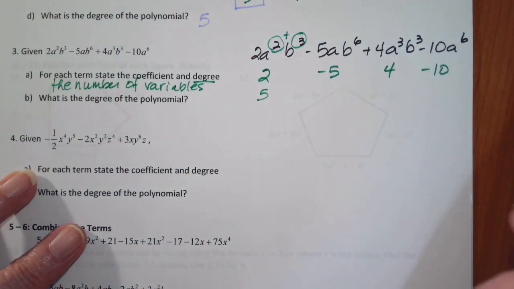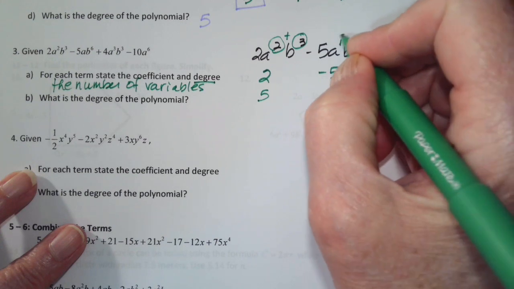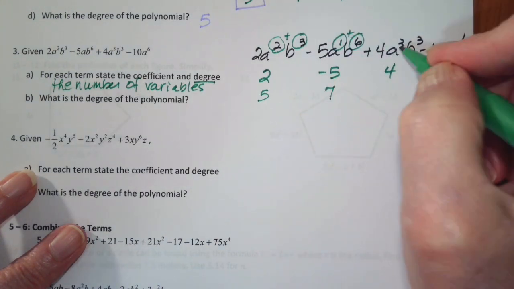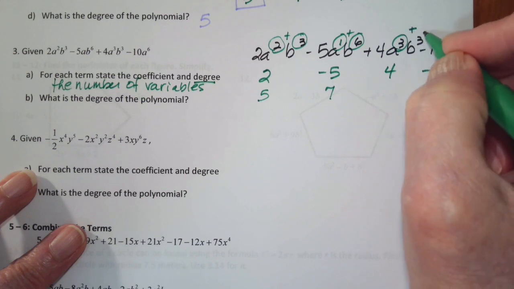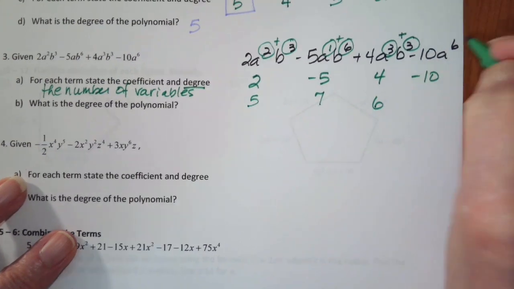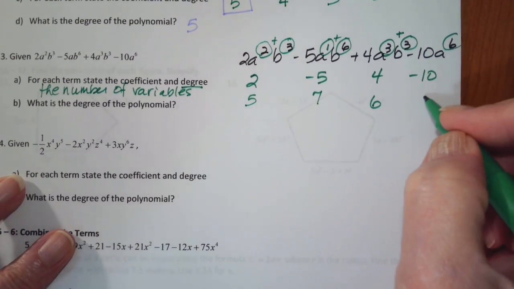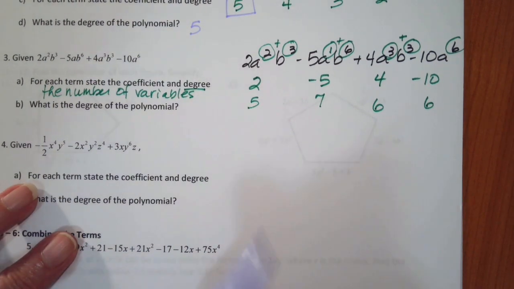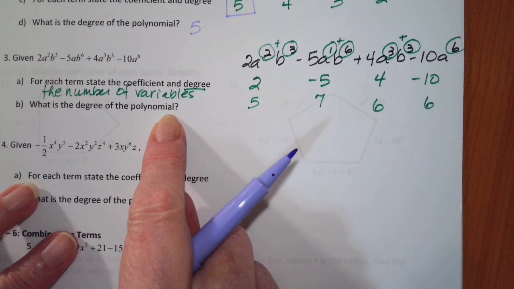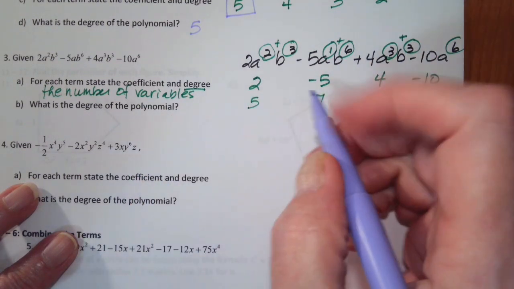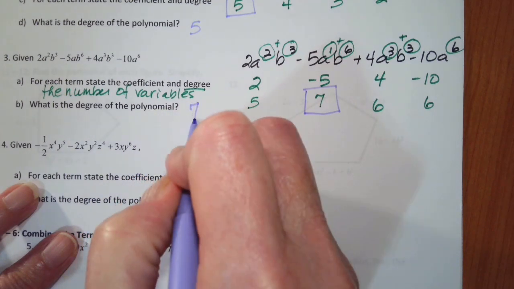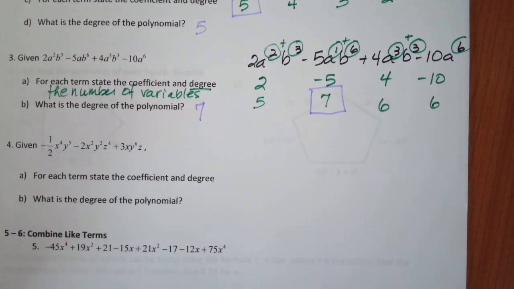There are 5 variables. 1a plus 6b gives me a degree of 7. 3a plus 3b gives me 6. And then this is 6. Then the degree of the polynomial is the same definition. It is the largest degree of any term. So the degree is 7.